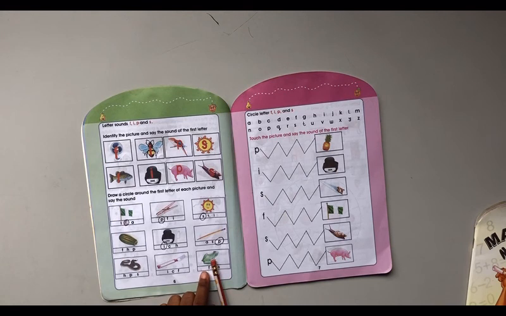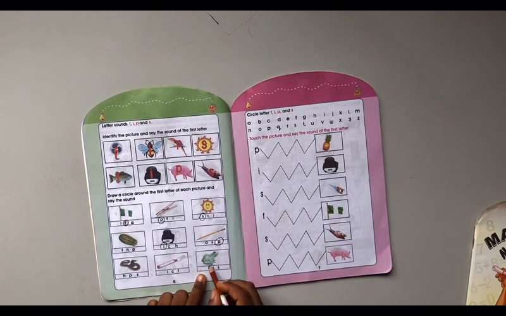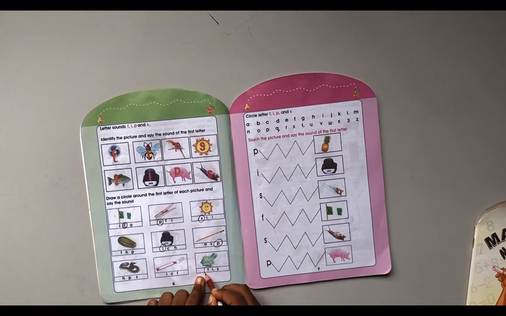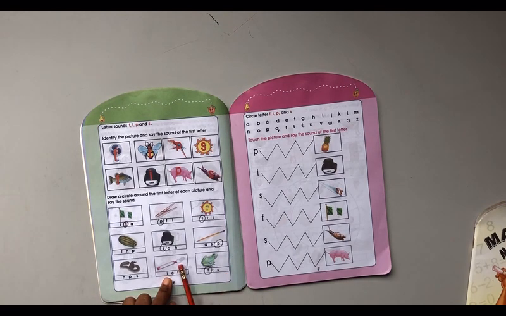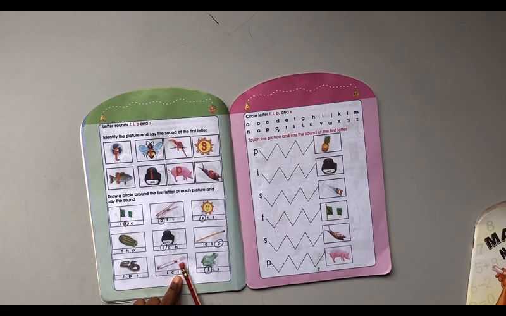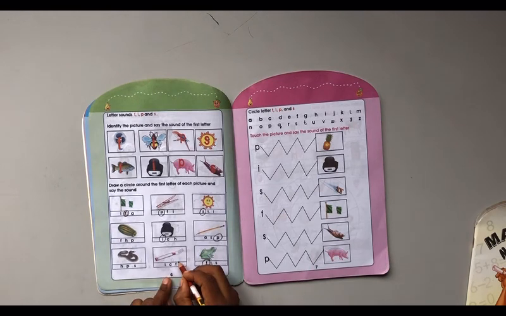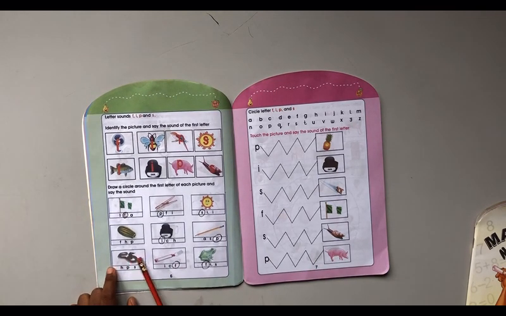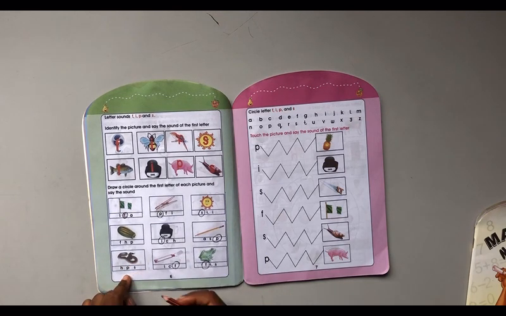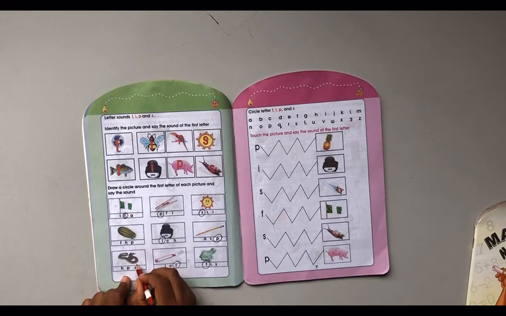The next, we have a frog. We can see a frog here, and the first letter sound of a frog is f, frog. Next, we have a fork. A fork. And what's the first letter sound of a fork? Fork. The next object here, we can see a snake. And what's the first letter sound of a snake? Snake.